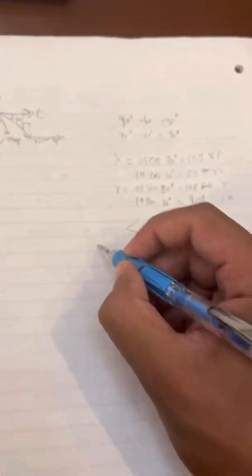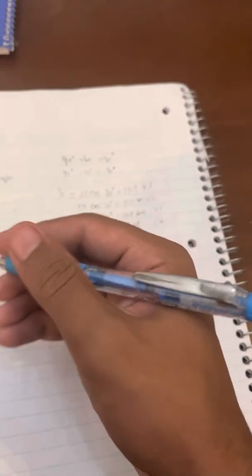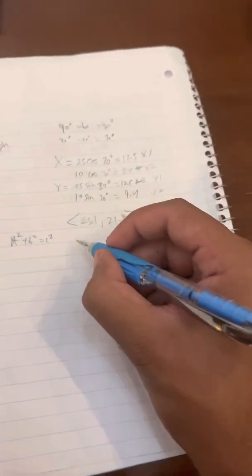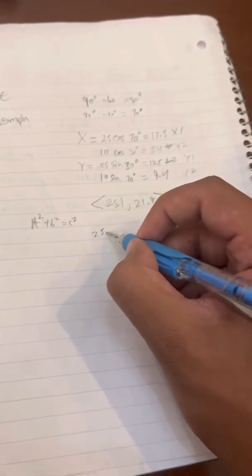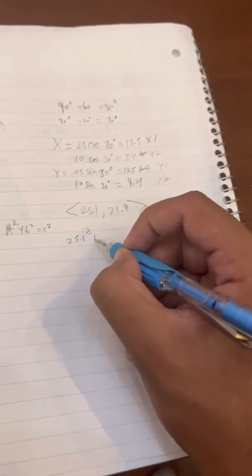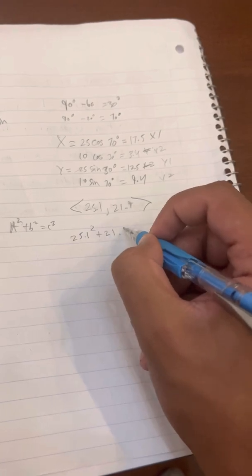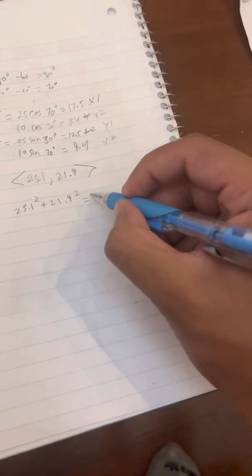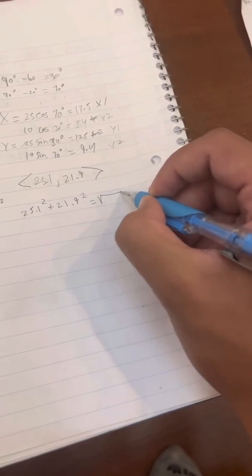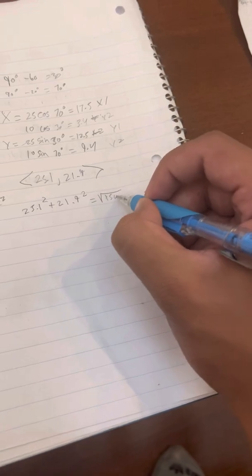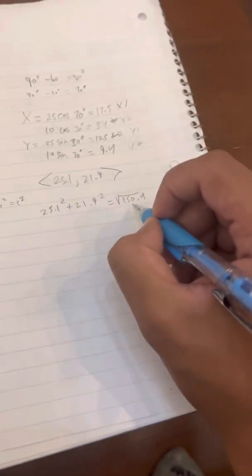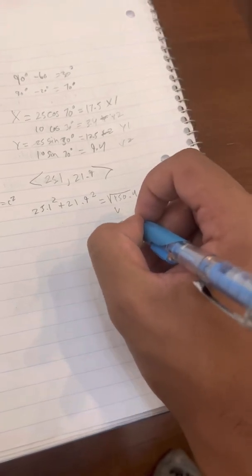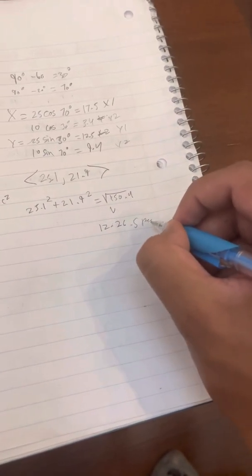The Pythagorean theorem goes a squared plus b squared equals c squared. So we're going to be using 25.1 squared plus 21.9 squared equals 150, square root of 0.4. After we square root this and solve it, we get 12.26, which is our new speed.